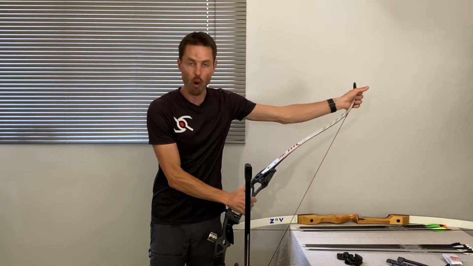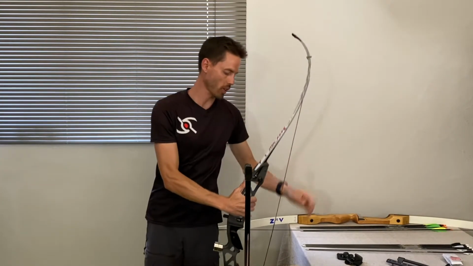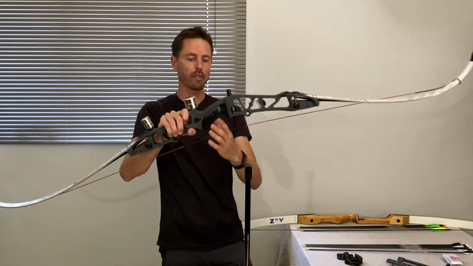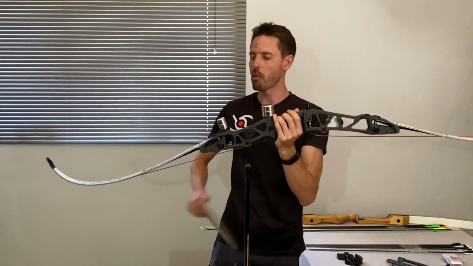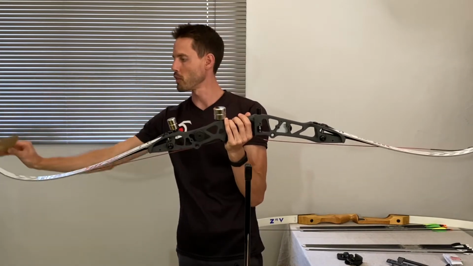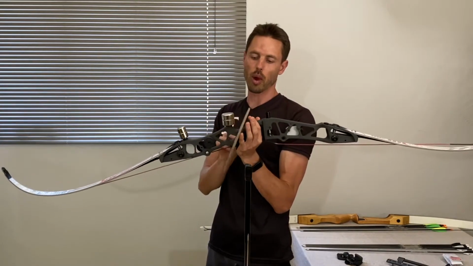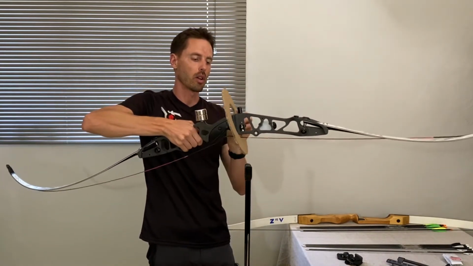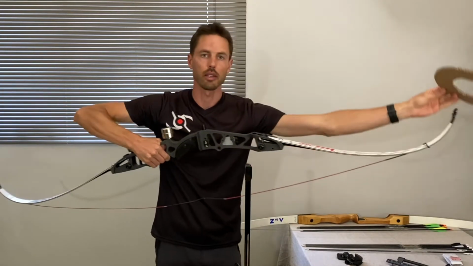So with the bow unbraced, that means without the string strung on it, you then have to be able to get the entire bow to fit through that ring. So obviously it goes through, pops over those weights, easy enough, and then it goes all the way through and out the other side.